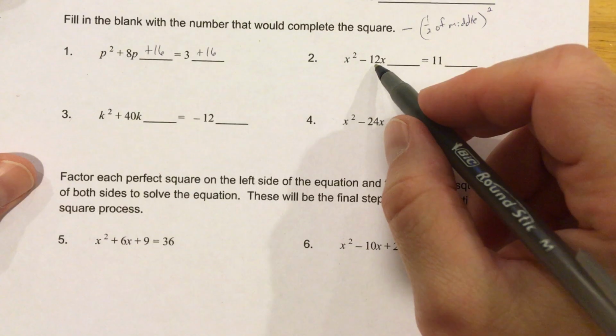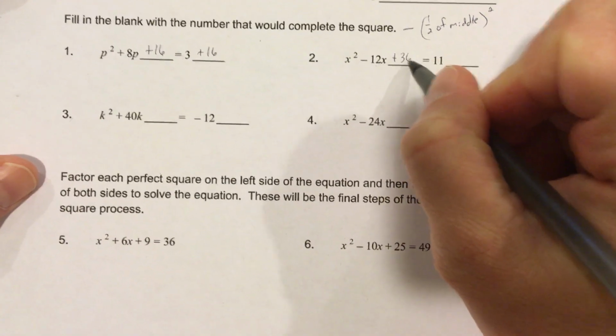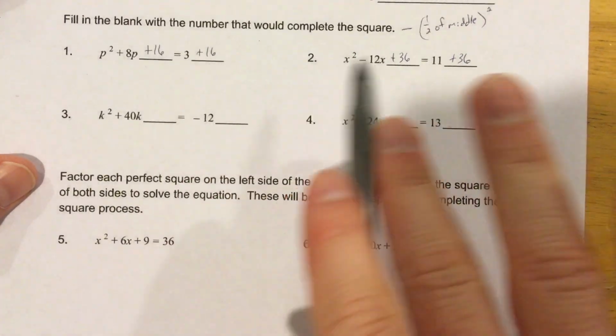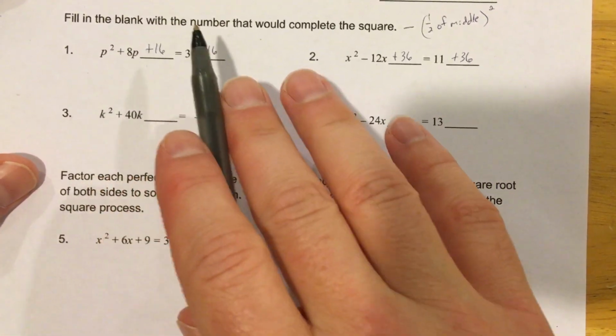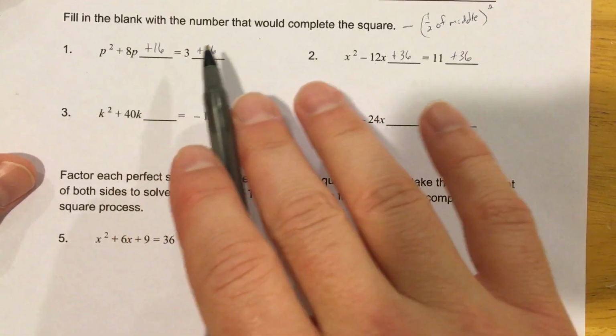So same thing here. We're going to take half of 12, which is 6. 6 times 6 is 36. So we're going to add 36 to both sides. Okay? So it's as simple as that. This is going to be one of the first steps we do. There's going to be a step that we'll do right before it when we do the whole process, but then right after that, we do this here.